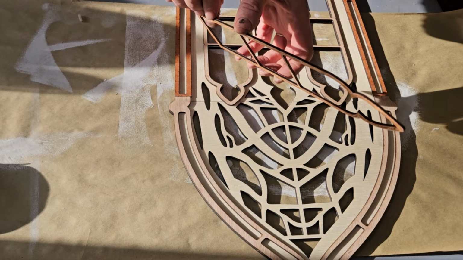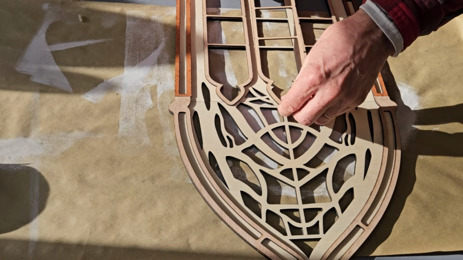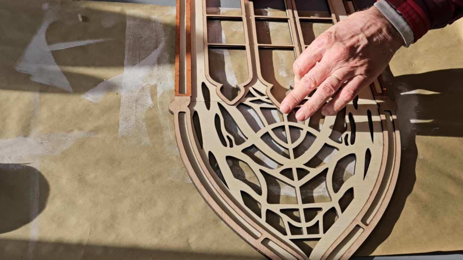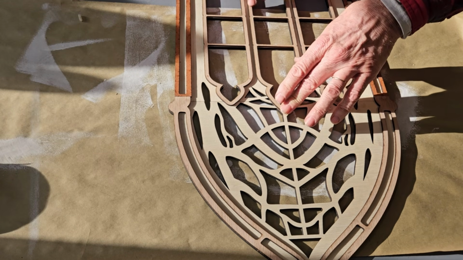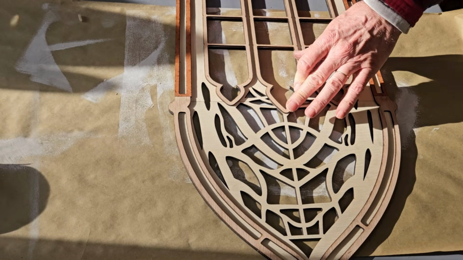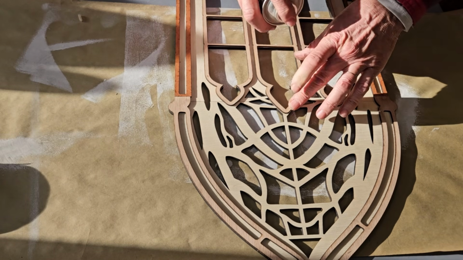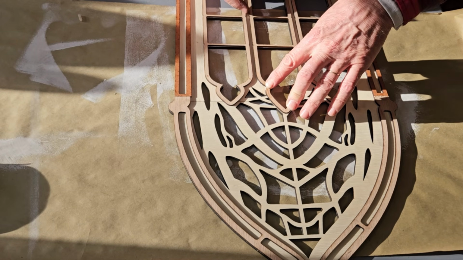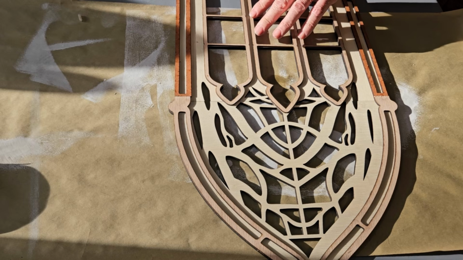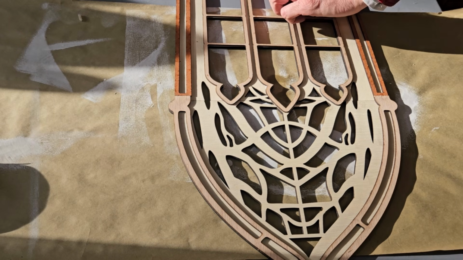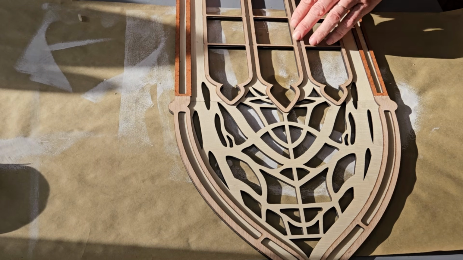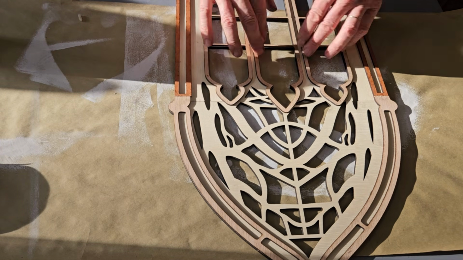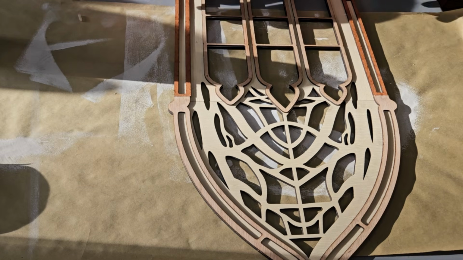Okay, so we've CA glued up our last center piece. Basically we're just going to line that up. Set it where it needs to be. I'm just going to hit it with a little... no, don't need to CA glue that. It already set and it was a little off, but oh well. Once we paint it, a lot of that's gonna disappear.